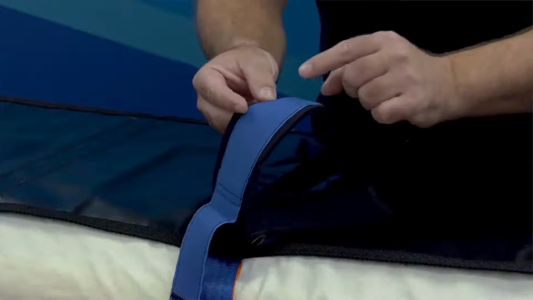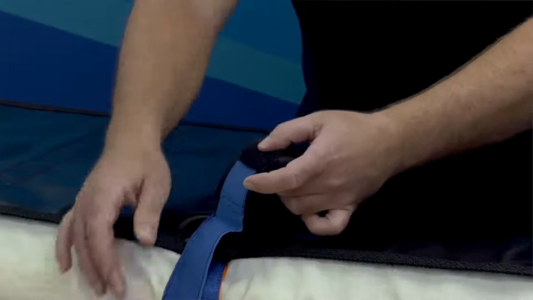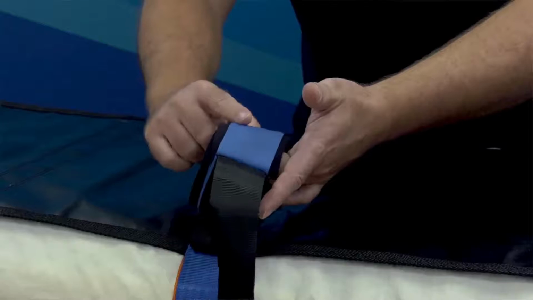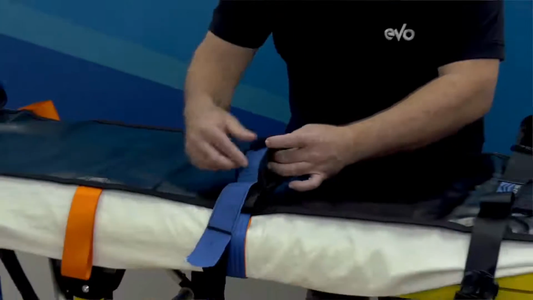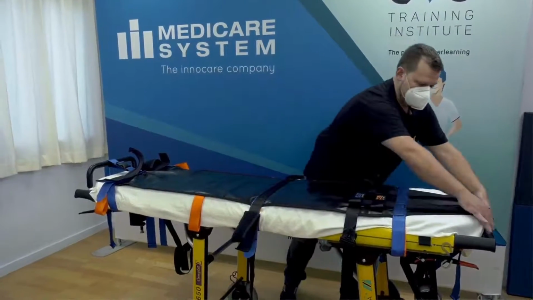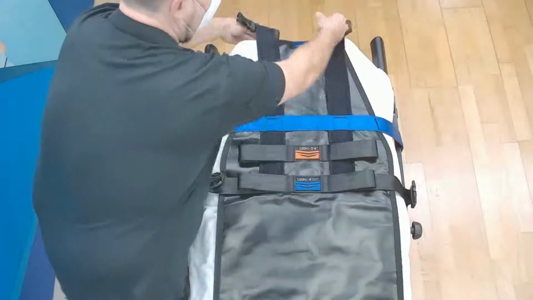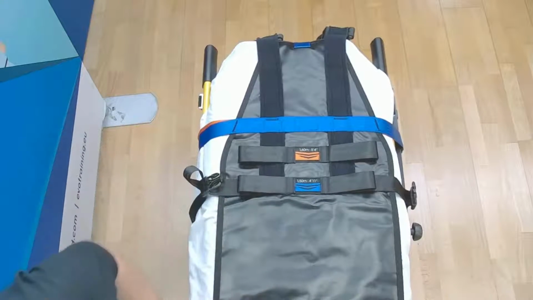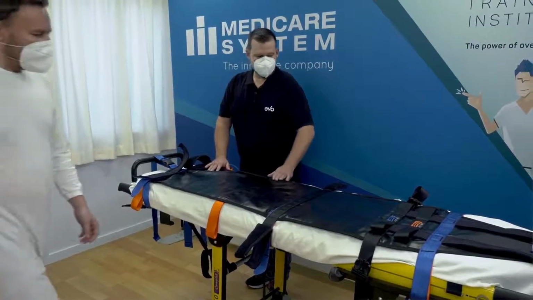Using the blue, black, blue system, with extraordinary resistance and superior comfort. In addition, the position of the thoracic harness allows us to adjust it to up to 3 positions. I will ask for the collaboration of my colleague.